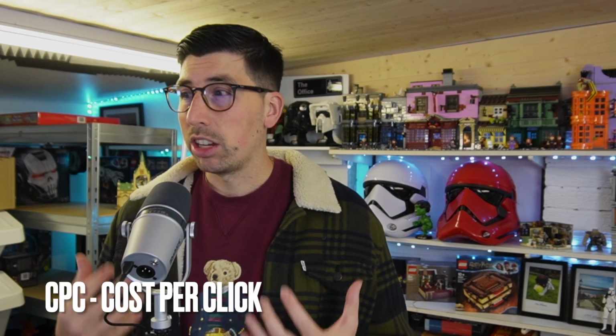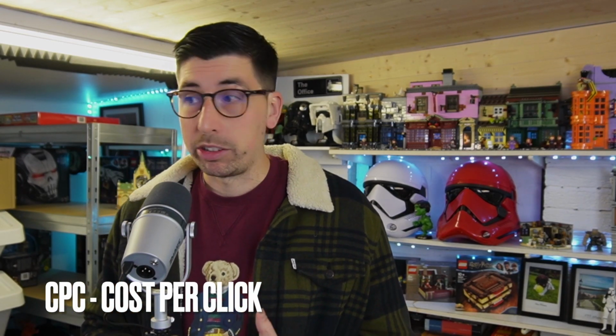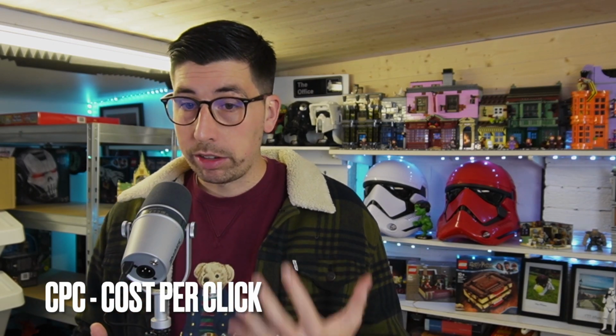Next thing we've got is CPC. It's the cost per click. This represents the actual amount you pay each time a shopper clicks on your PPC campaign. Factors that influence the CPC include the competitiveness of the keywords, so how many people are actually using that keyword, the relevance of your product, and your bid amount. The higher the competition and the bid amount, the higher the cost per click is likely going to be.